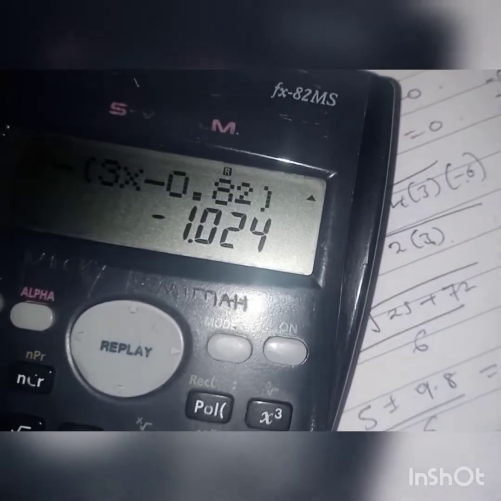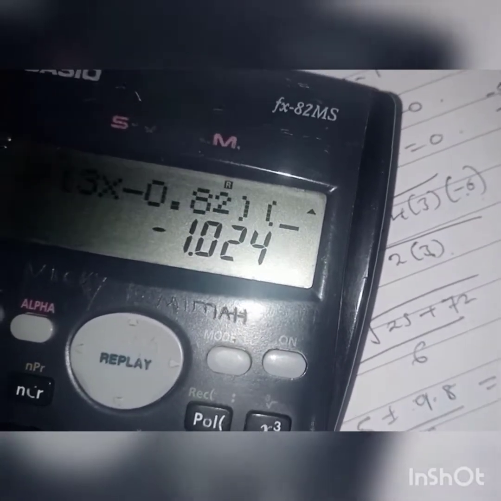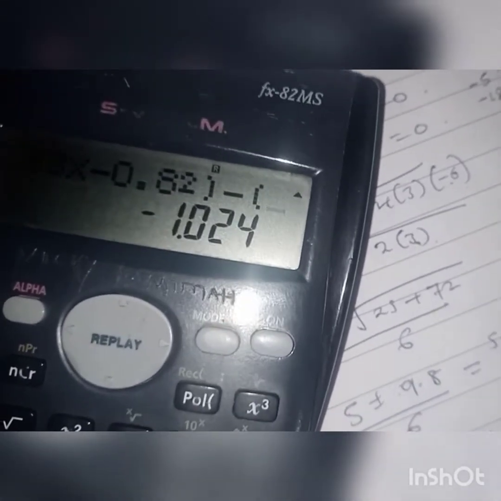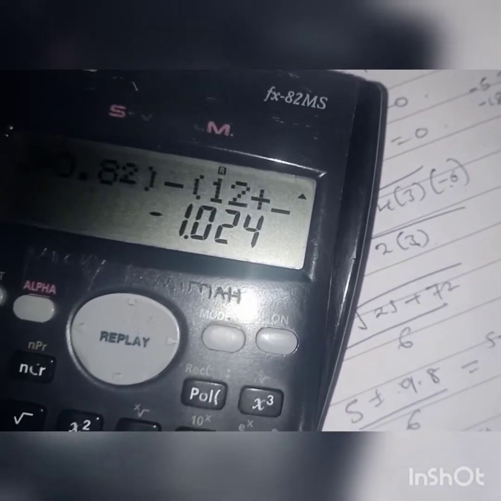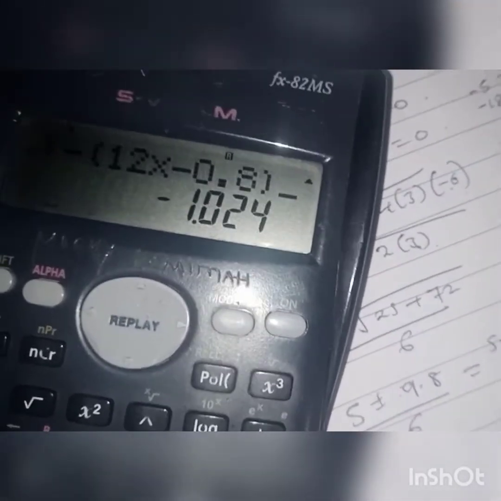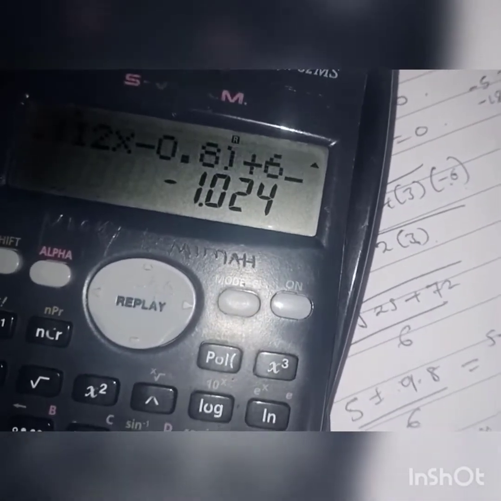Close your brackets. Then minus, open brackets, 12 multiplied by negative 0.8, close the brackets, then plus 6.